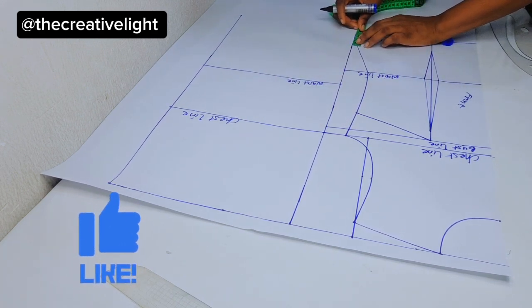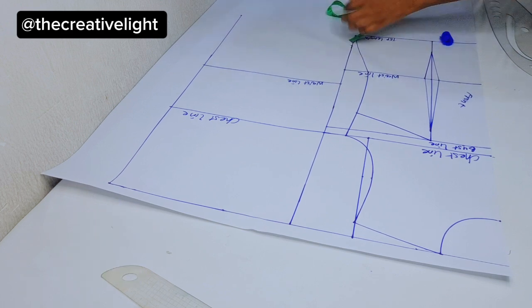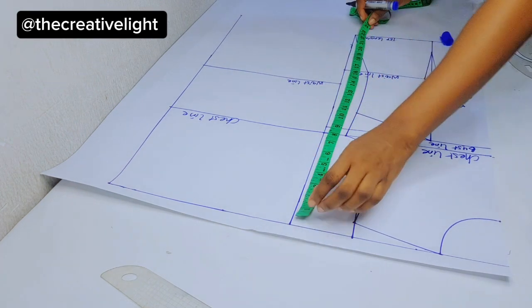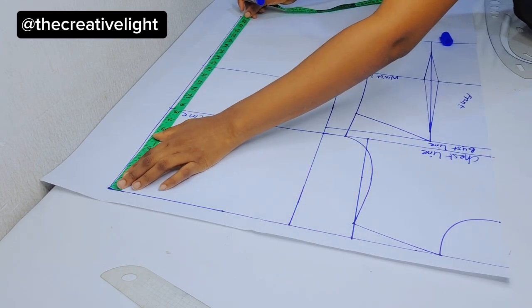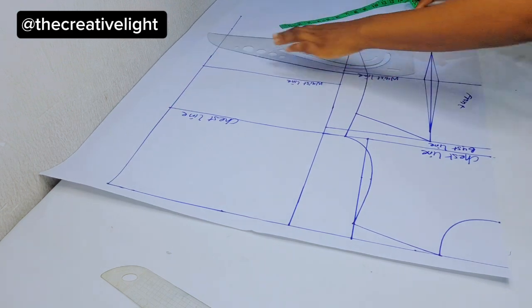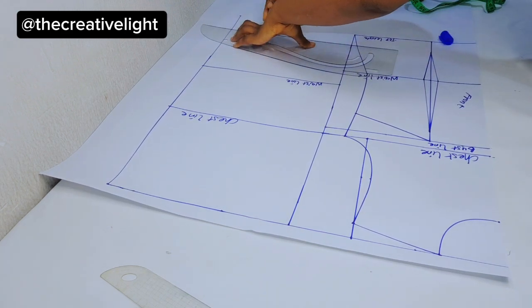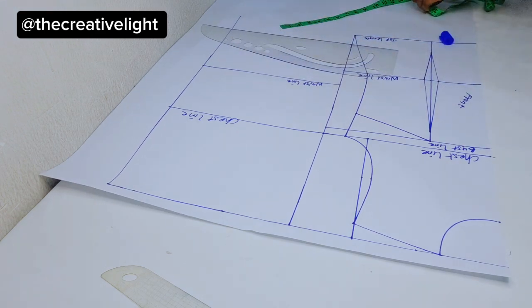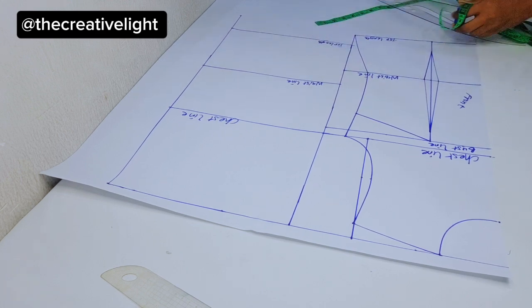Then the next, for it to be easy, you just go on that top length, you still go up by the 2 inches difference. I hope you understand me. So if the front top length is 23, the back top length is going to be 21 because of the 2 inches difference, right? Then I connected it. I labeled it top length.